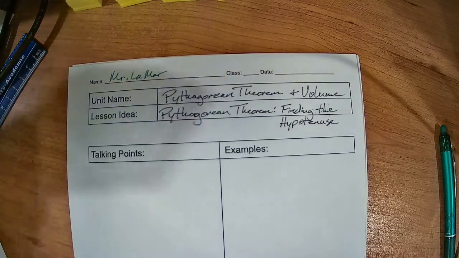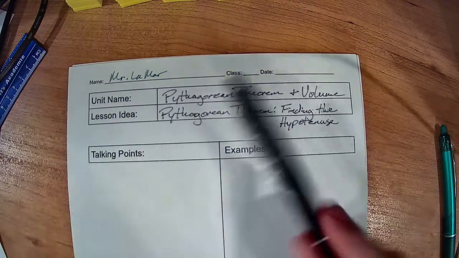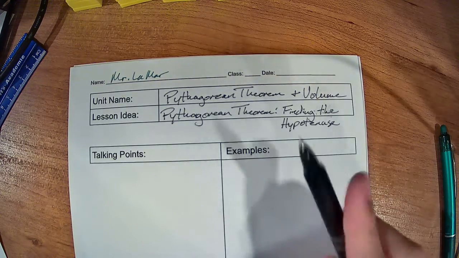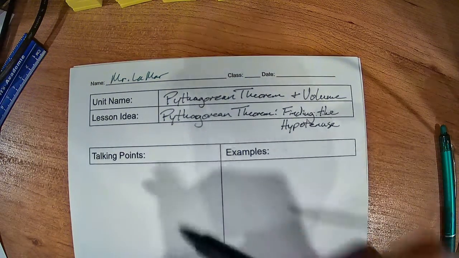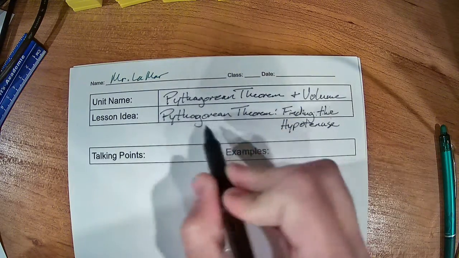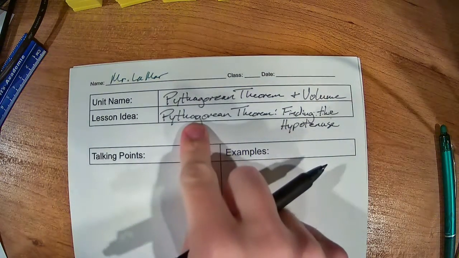All right, we're still going on in our Pythagorean theorem and volume unit, so make sure you jot that down. Today we're actually going to get into the Pythagorean theorem and what it is. So take a look. The Pythagorean theorem, let's talk about the name before we get into the math.